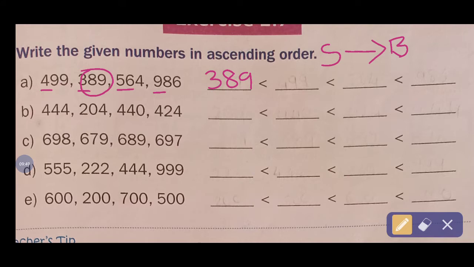Then after that, in these three, which is the smallest one? 9, 4, 5, 4 is the smallest one. Correct? That is 499. In these two, which is the smallest number? 564. And the last number you can write as it is, 986. Clear, children? All of you understood? Very easy, very simple, right?